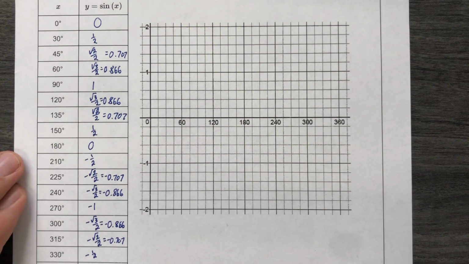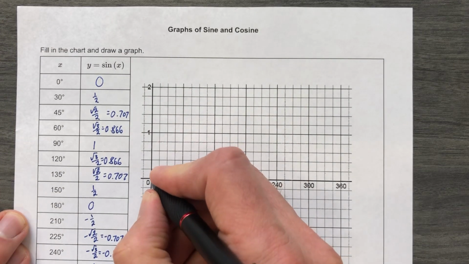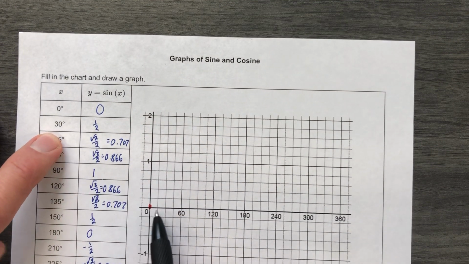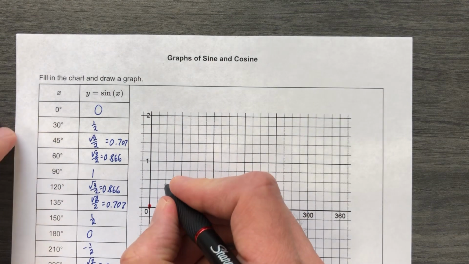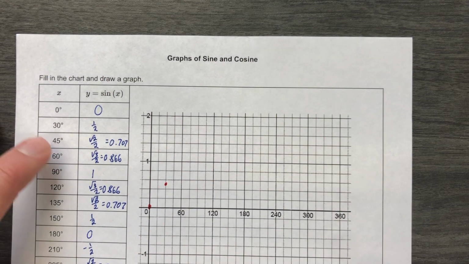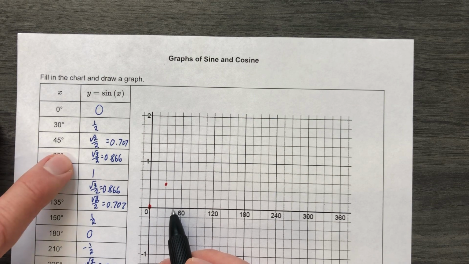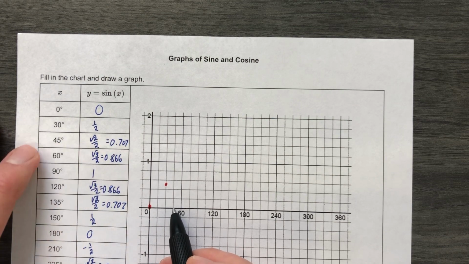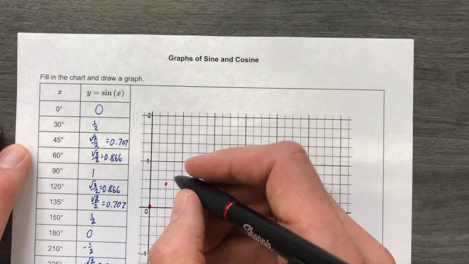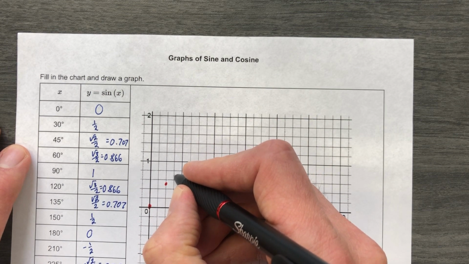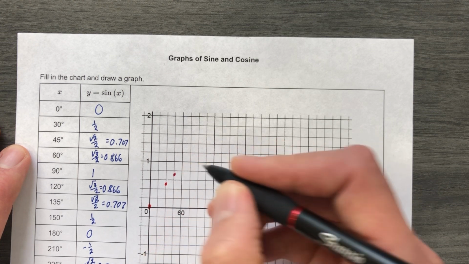Okay, so what I want to do is make a plot of this basically, and I'm going to use a red pen for this, but then connect them with a pencil. So 0, 0 is a coordinate, and I'm just getting the coordinates from here. 30 degrees, comma 1/2, and 30 degrees is here, and then 1/2 is there. And then 45 degrees is here, and then I want to go up to 0.707, which is just a little less than 3/4. So well, let's see, that's 0.6, that's 0.7, that's 0.8. So we're about right here.